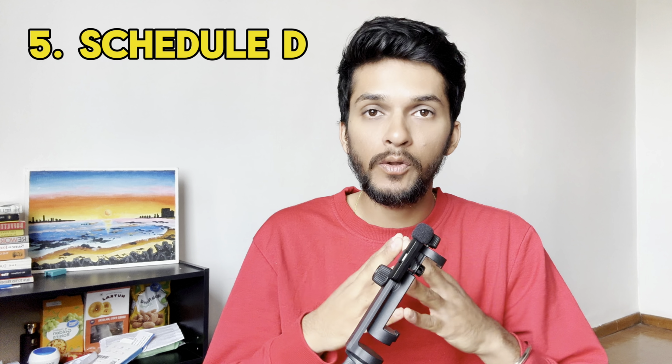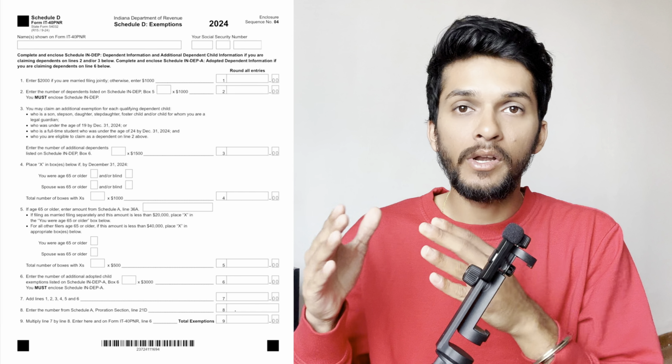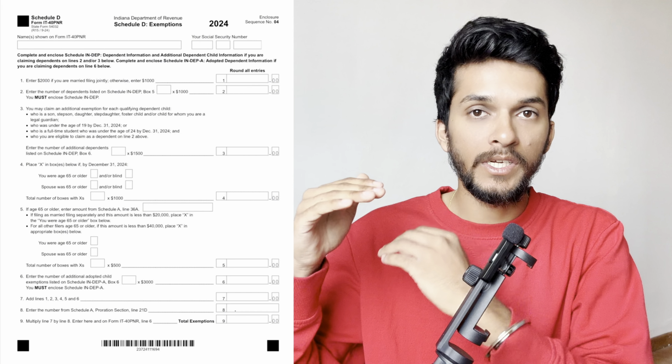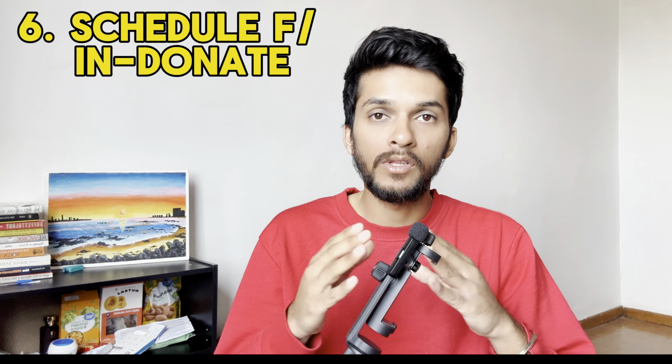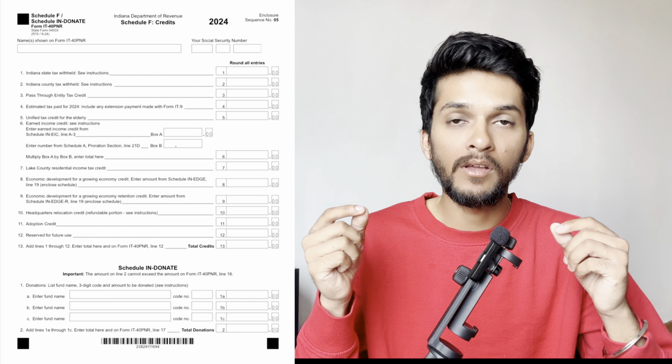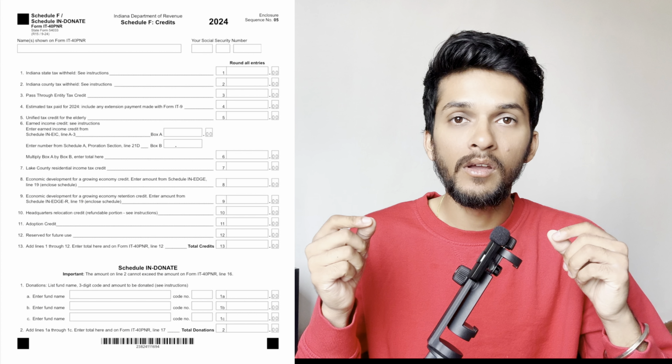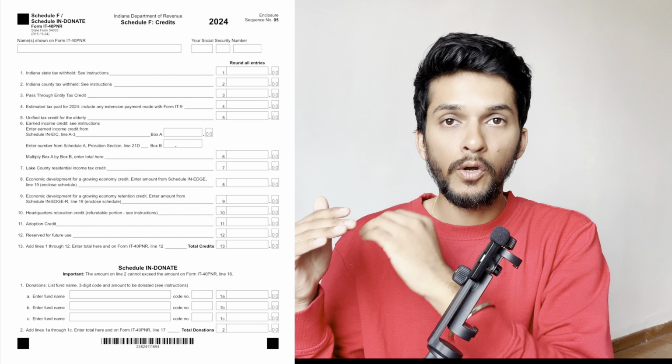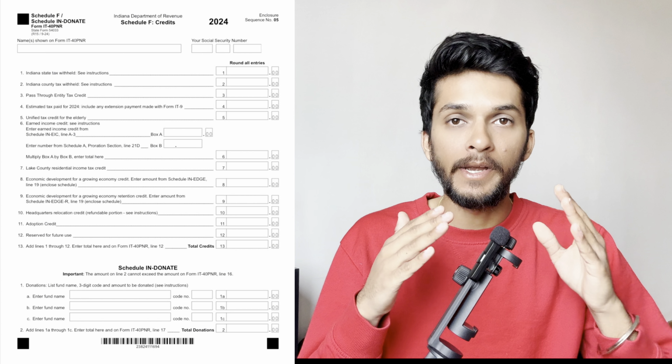The next form is Schedule D. Again, this has some exemptions that you can claim for the financial year 2024. You don't need to sign or date this form, just attach it after your Schedule C. The next form after this is Schedule F/Schedule IN-Donate. So this basically shows the credits that you might be able to claim in your tax filing. Attach this form after the Schedule D, and again you don't need to sign or date this form.